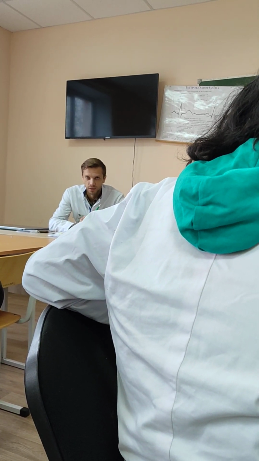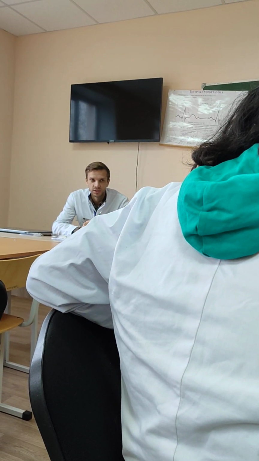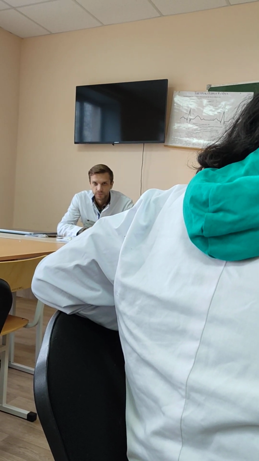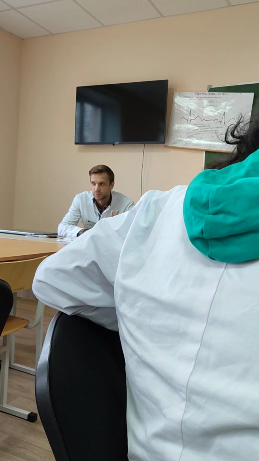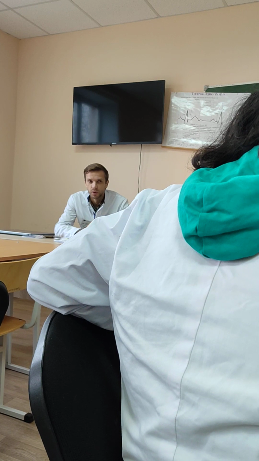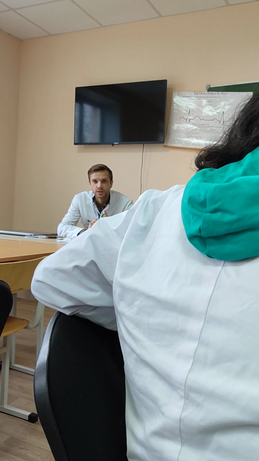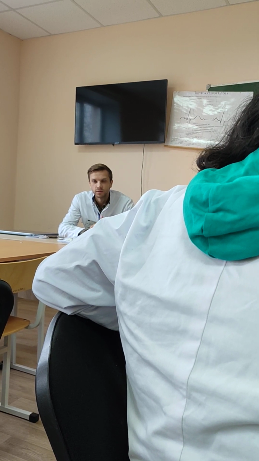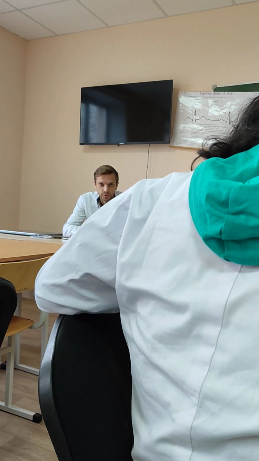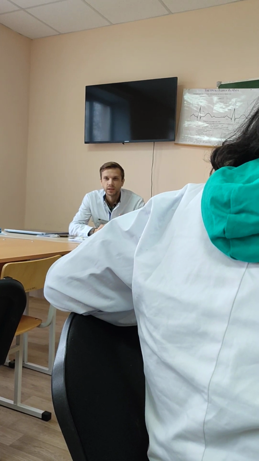Pain can be caused by esophageal diseases, stomach diseases, duodenum diseases, small intestines, and colon, so characteristics will be different. If we speak about abdominal pain, we need to ask about location, connection with food intake, connection with vomiting, and connection with defecation. Also we need to ask about radiation and some other symptoms, but these are the most important.